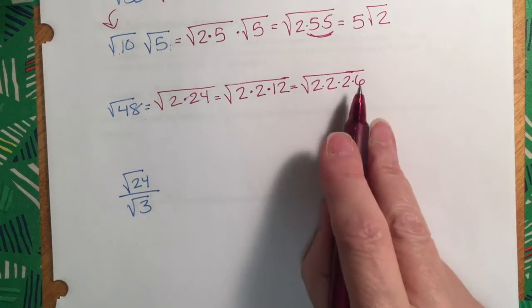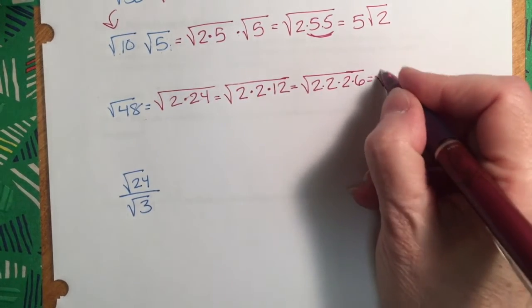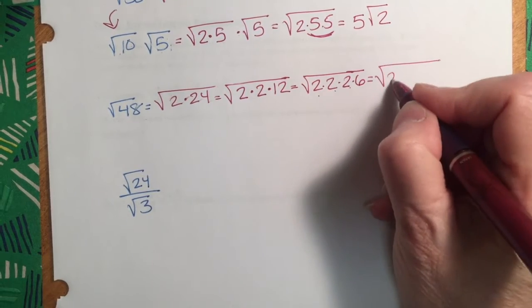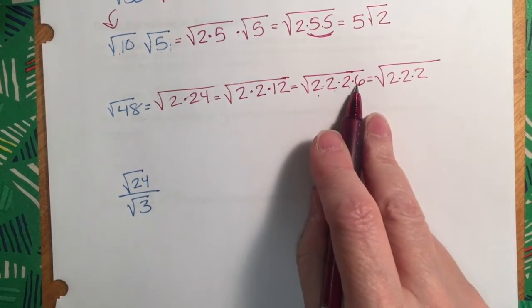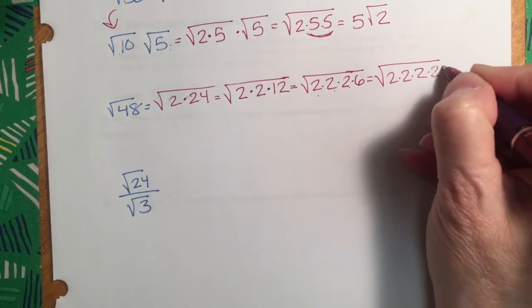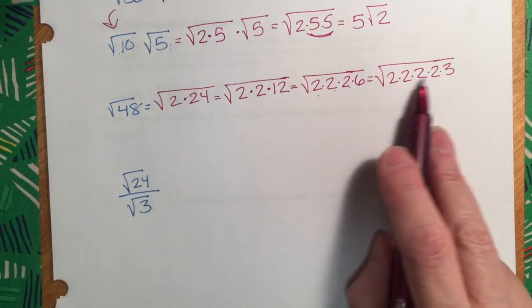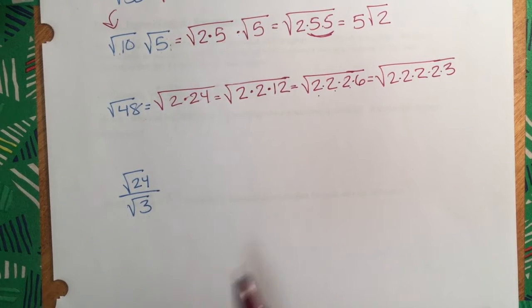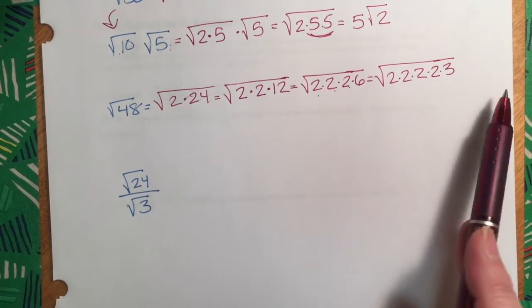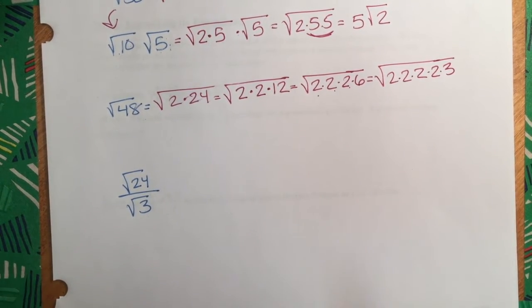I can go one more time. I can factor the 6. 2 times 2 times 2. And what is 6? 2 times 3. All right, these are all very small factors. They don't break down into anything smaller. Those are what's called prime numbers. They have no factors besides themselves.